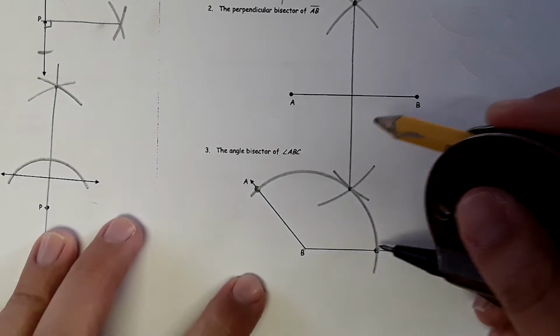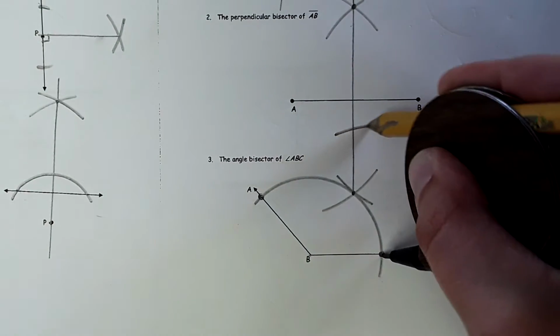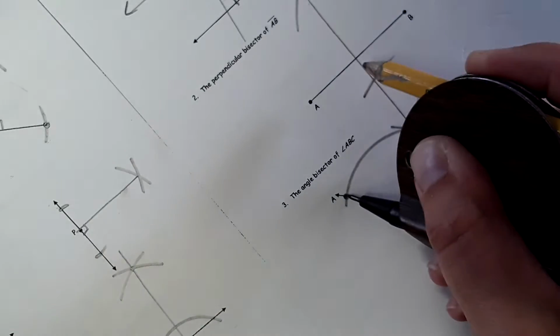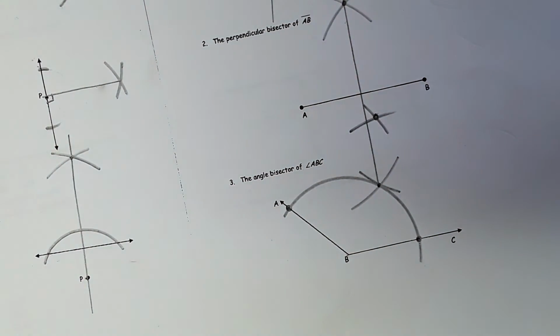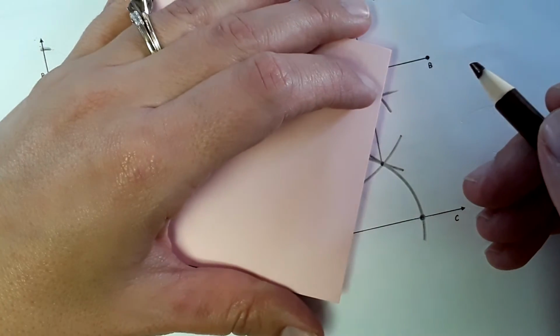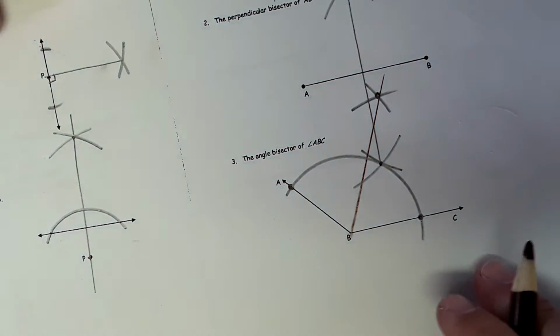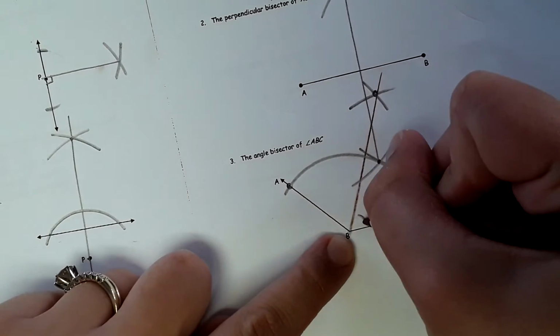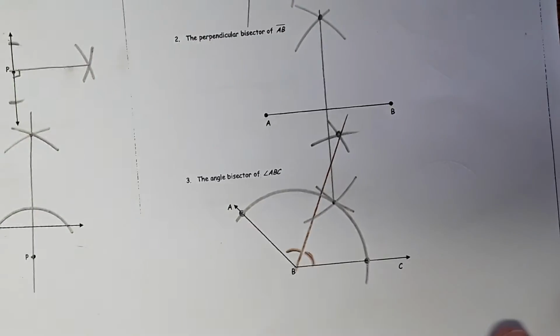And then I'm using those to find the center up here. So making a mark here, and making the same mark from the same measure from A. And then last step is to connect those dots. And then this should break this angle up into 2 equal angles.